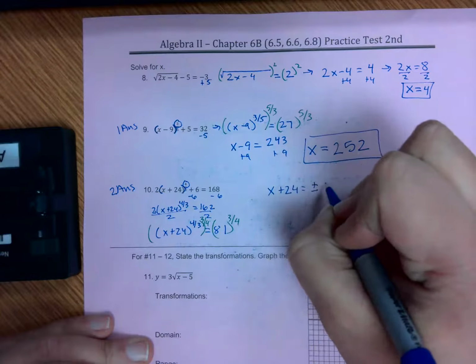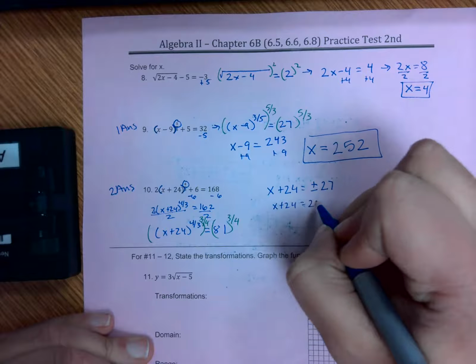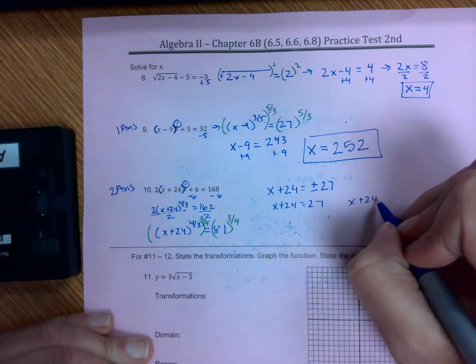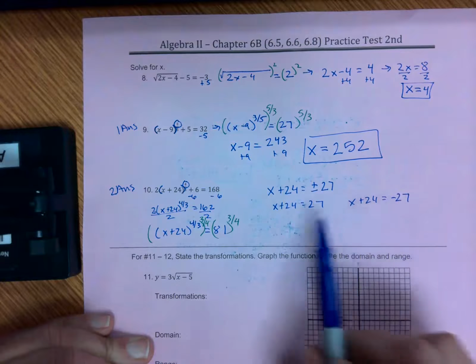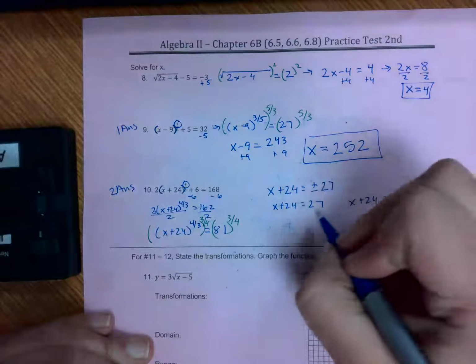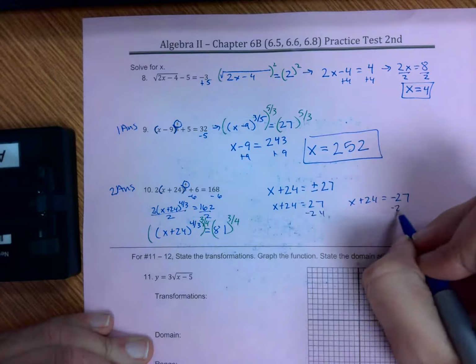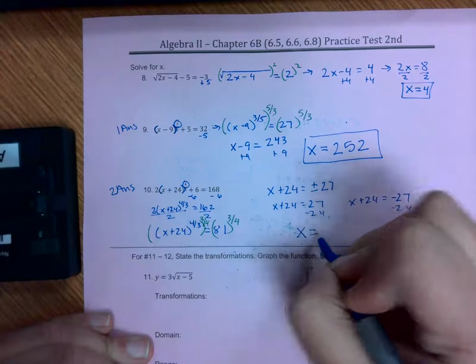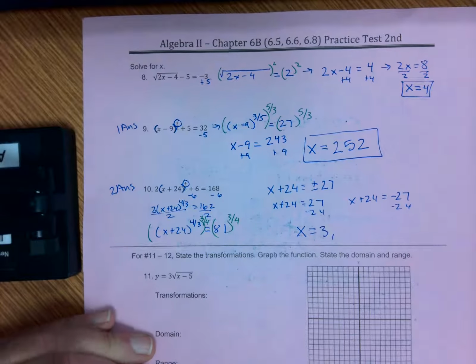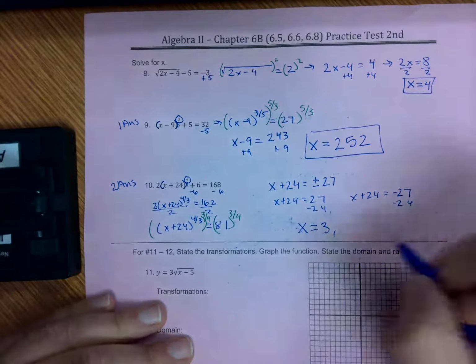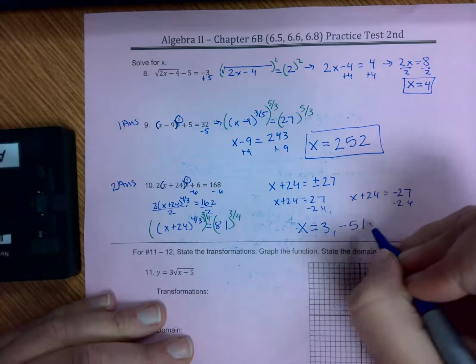I would highly suggest to write this out, otherwise a lot of times people make simple mistakes. Look at how the answer changes, not the x plus 24. For both of them, I subtract 24. And when I do 27 minus 24, I get 3. And when I do negative 27 minus 24, I get negative 51.